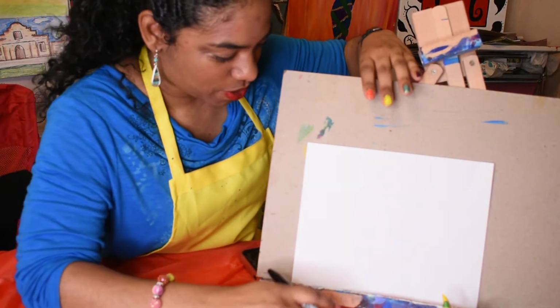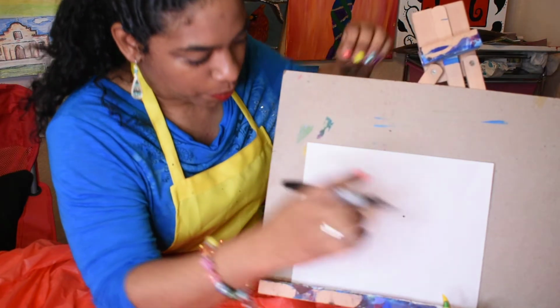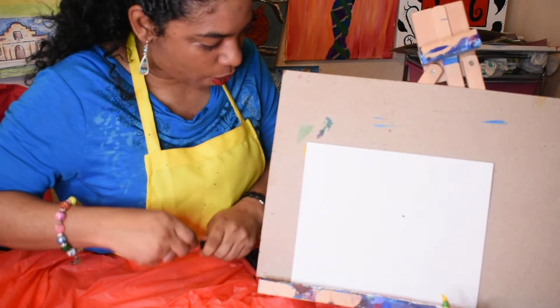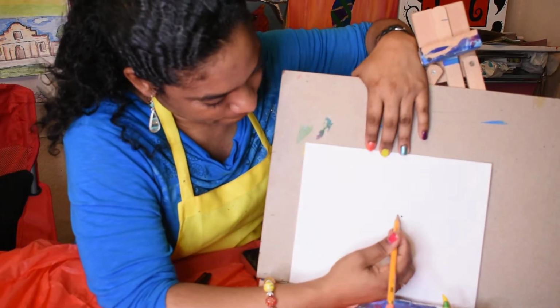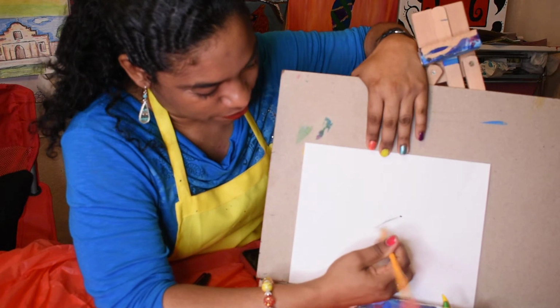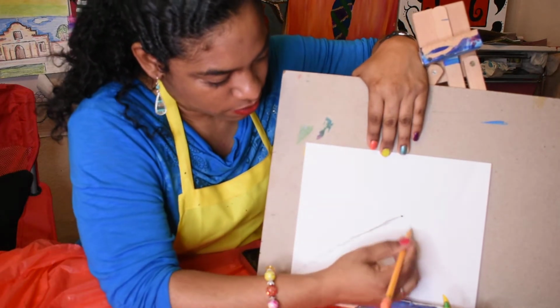So the first thing we want to do is make our vanishing points. I'm going to actually draw with a pencil. Here's our road.